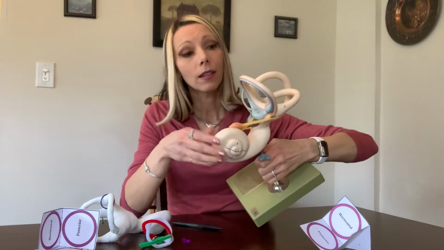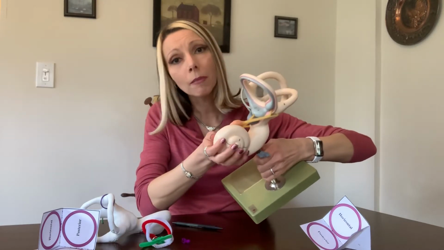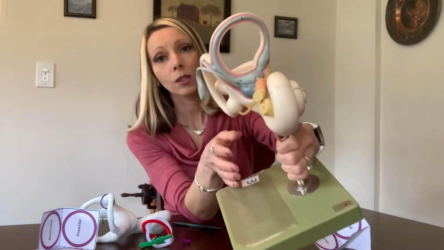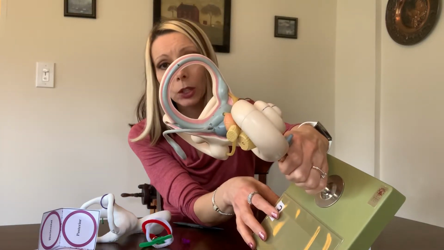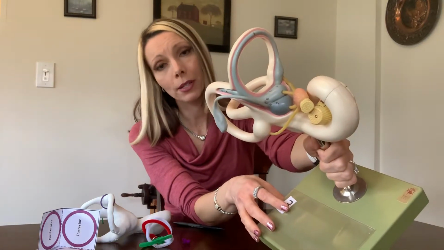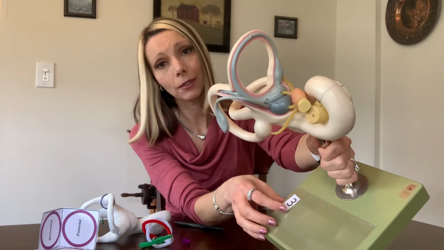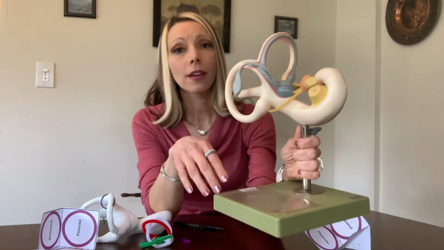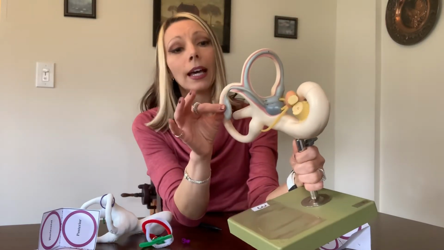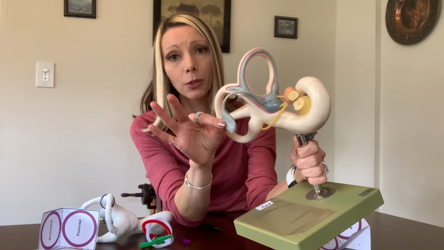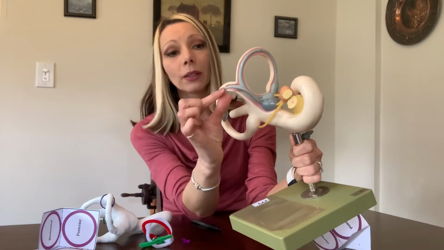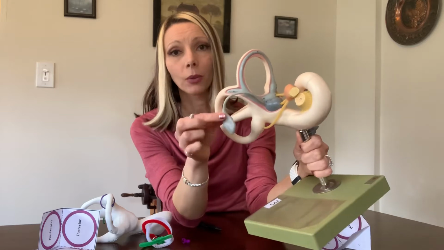So inside this bony labyrinth is housed a membranous labyrinth. That's why on the model you'll see the inside looks gray. That's meant to represent the membranous labyrinth inside. The other thing that probably sticks out here is the endolymphatic sac, which produces our endolymph, and the endolymphatic duct connected to it.